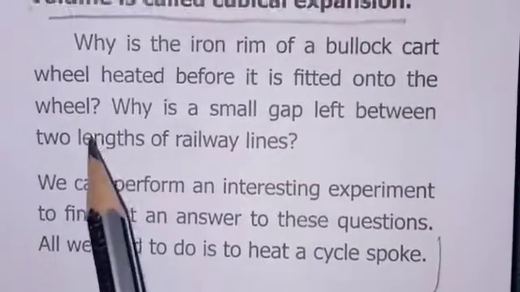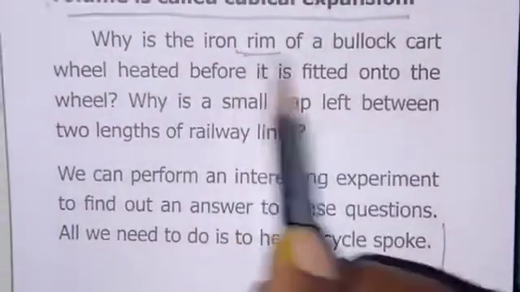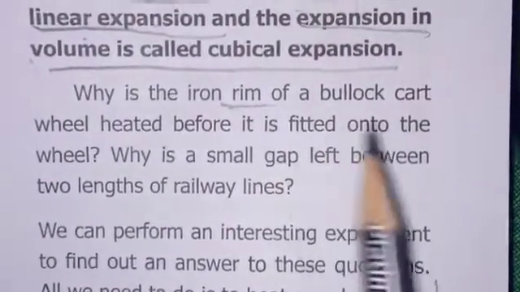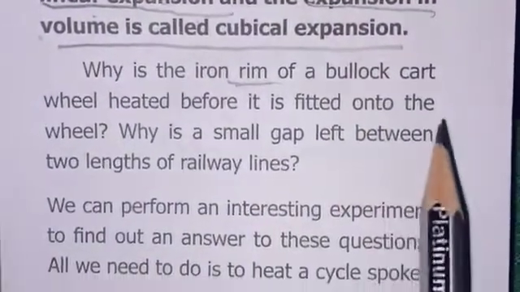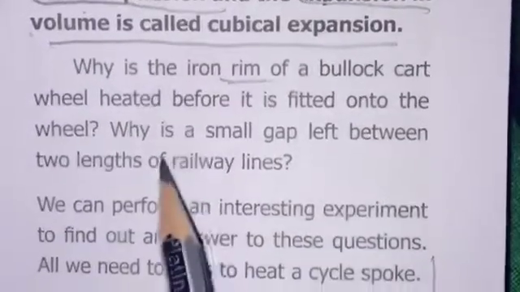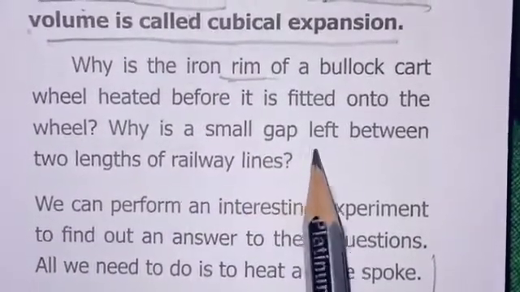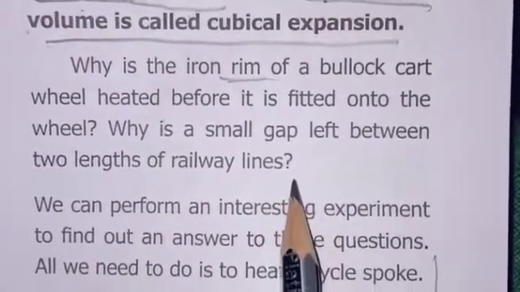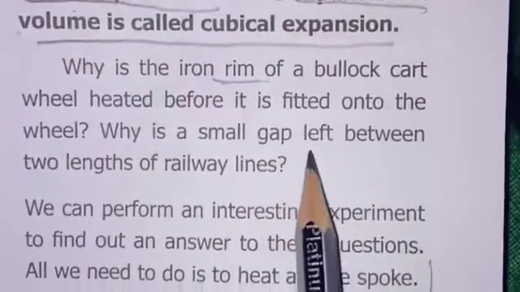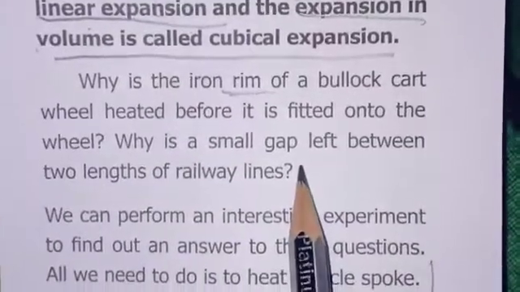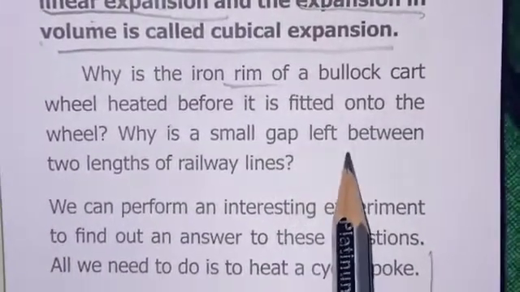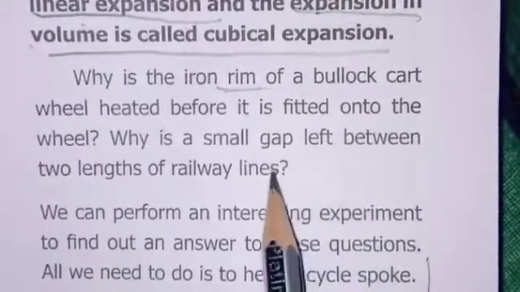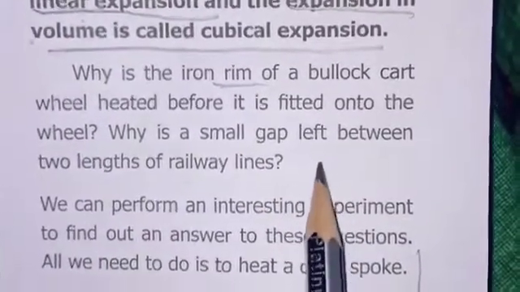Why is the iron rim of a bullock cart wheel heated before it is fitted onto the wheel? Because when it is heated, it expands, that means its size increases. And why is a small gap left between two lengths of railway lines? During the summer it has higher temperature, and due to that it expands. When it expands, it occupies the gap, so a gap is left.